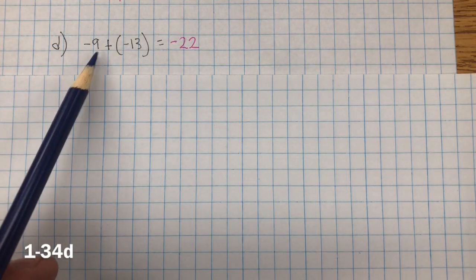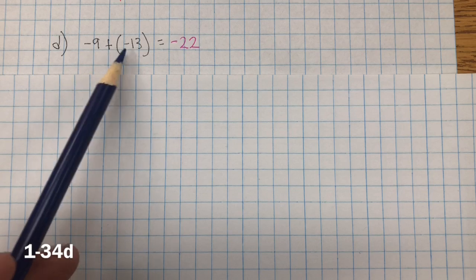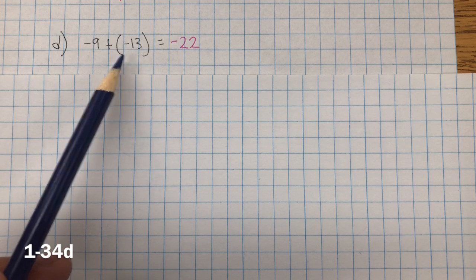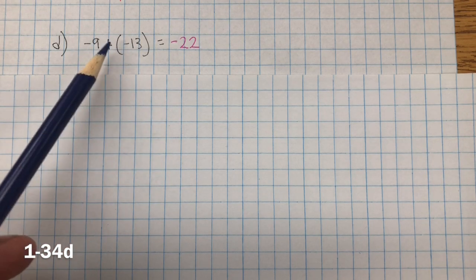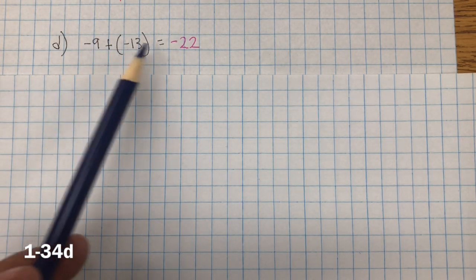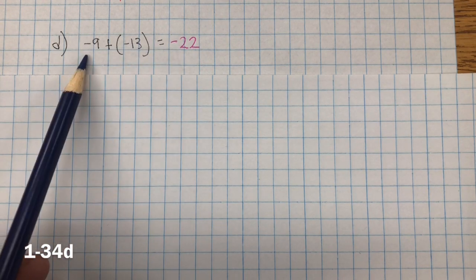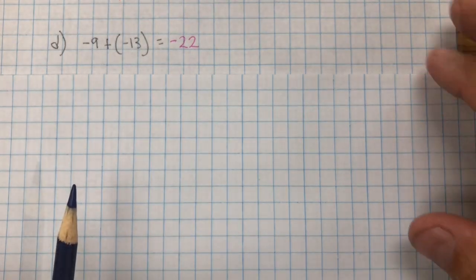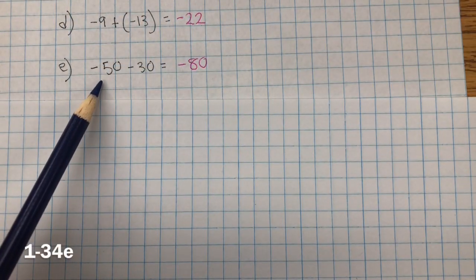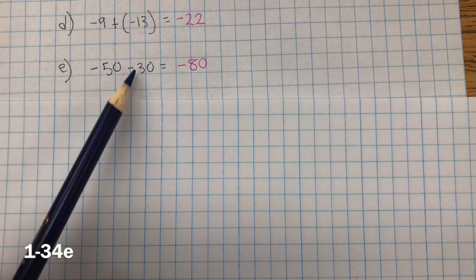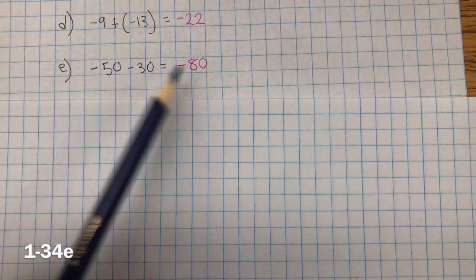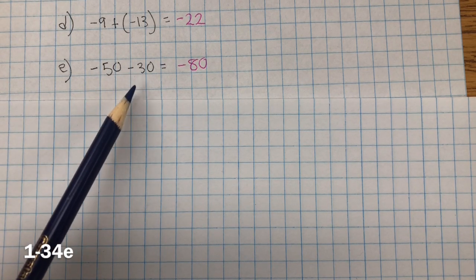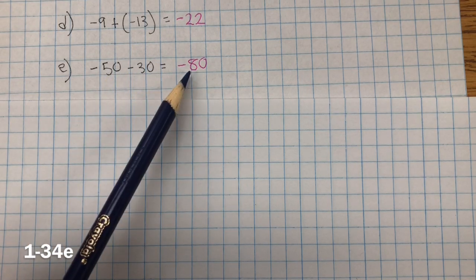Here for D, we have a dig. Negative 9 plus negative 13. Dig down 9 feet and dig down 13 feet. So you're adding these two together and your hole's getting deeper. So you have more negatives, so you know it's a negative since they're both negatives. 9 plus 13 is 22, so negative 22. For E, negative 50 and negative 30 equals negative 80. Another dig. Dig down 50 feet, dig down 30 feet. It's a total of negative 80 feet.